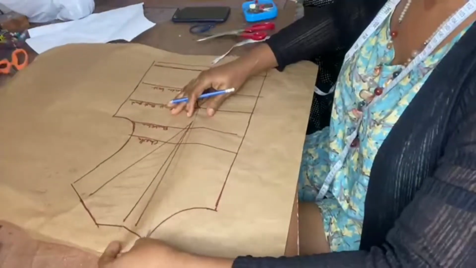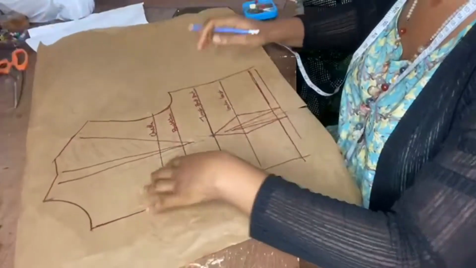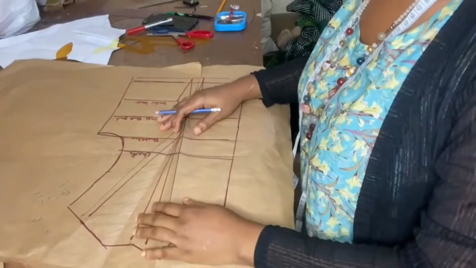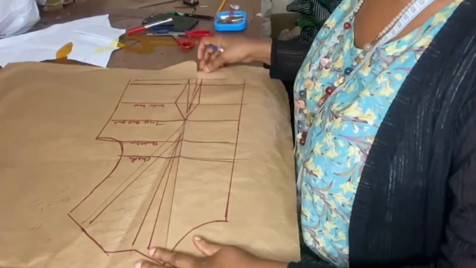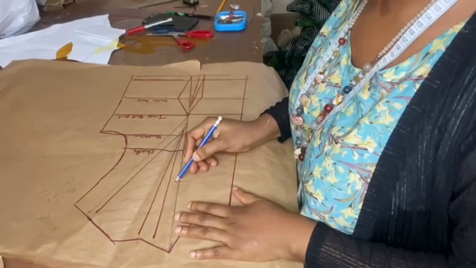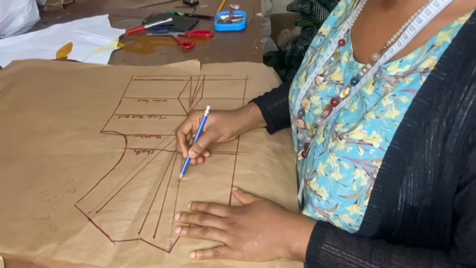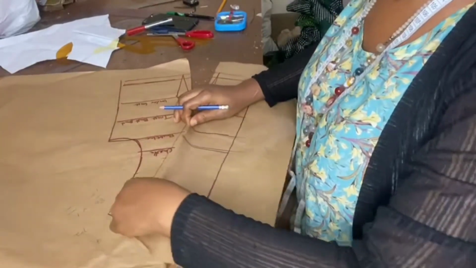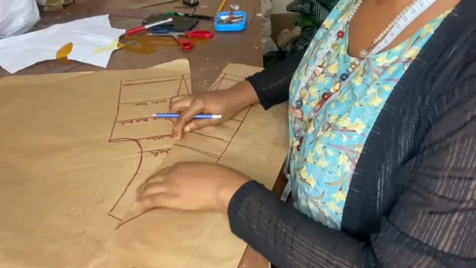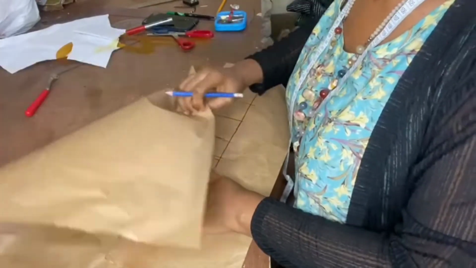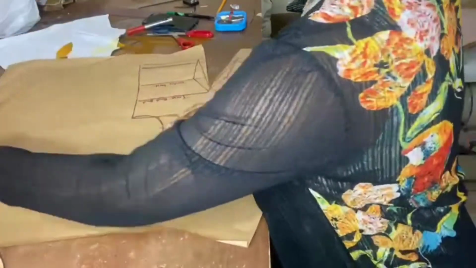Then I'm going to close this. So I have slashed through this point. I'm going to take this new dart line and close it, take this and take it to this point. Then I'm going to tip it down.